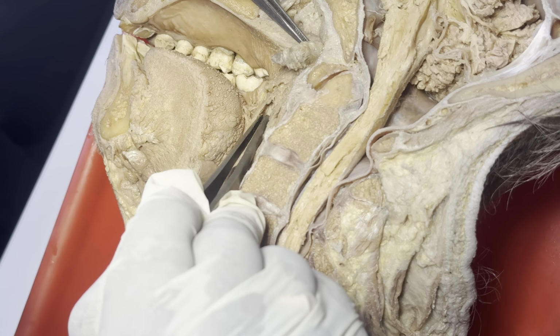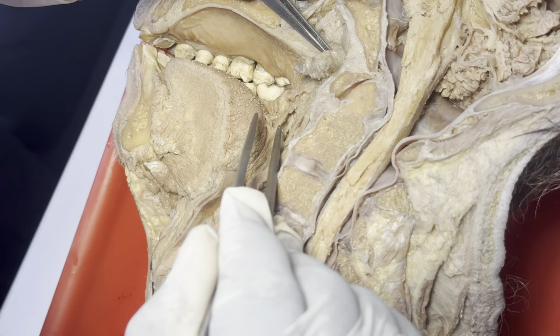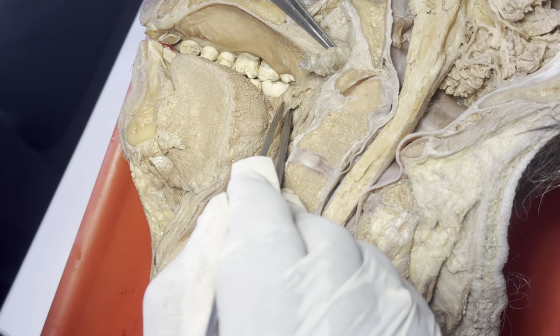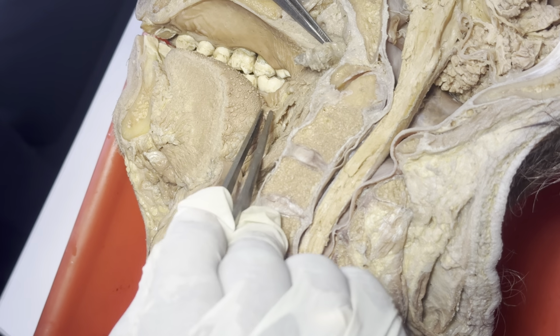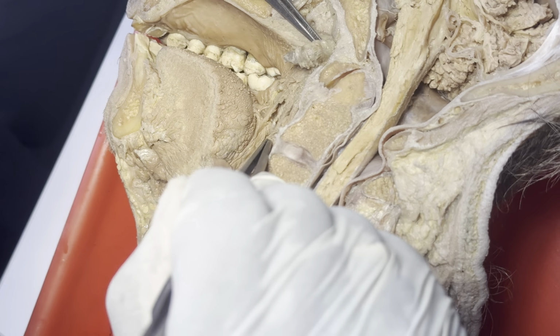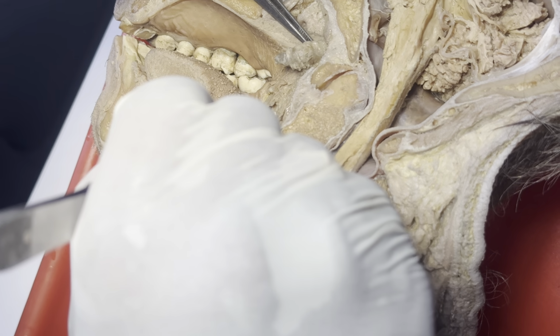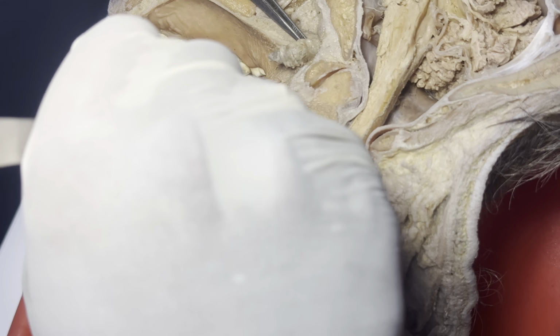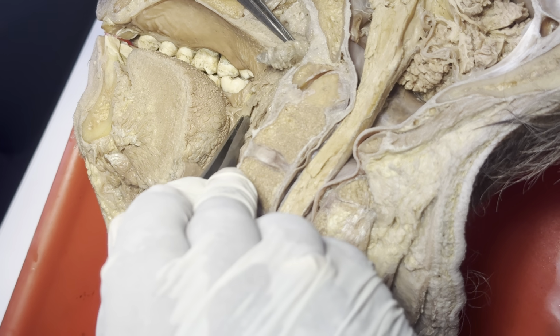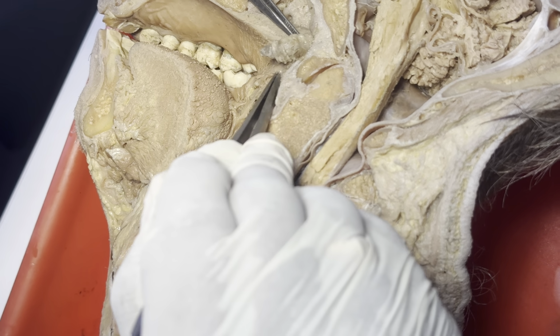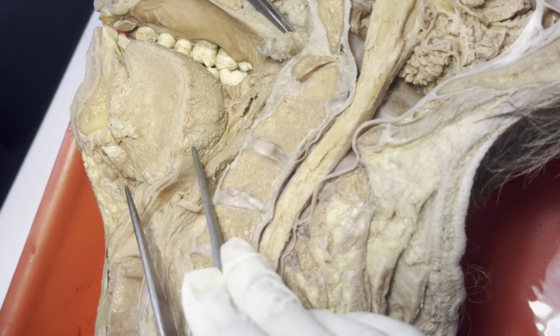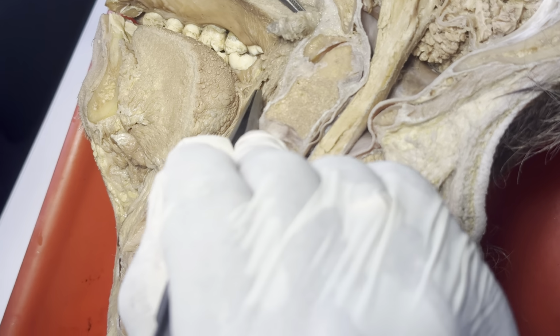So the tonsillar fossa is bounded anteriorly by this palatoglossal arch, also known as the anterior pillar of the fossa. Posteriorly, it is bounded by the palatopharyngeal arch, also known as the posterior pillar of the fossa. The apex of the fossa is on the palate, where both the arches are going to meet. Right? So this is about the lateral wall.